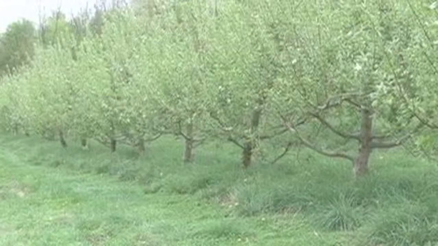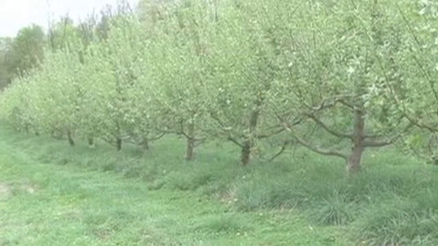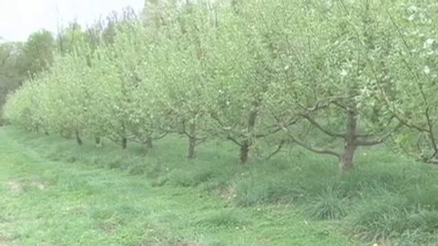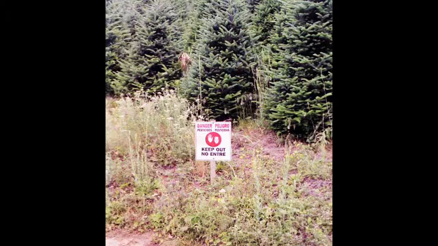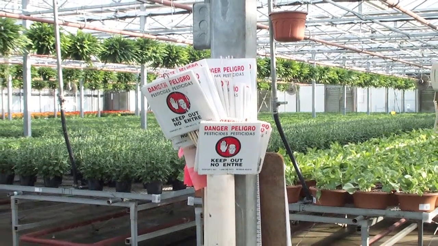Nurseries are operations that produce agricultural plants outdoors for transplanting to another location or flower cuttings. Examples include flowering and foliage plants or trees, tree seedlings, live Christmas trees, vegetables, fruit and ornamental transplants, and turf grass produced for sod.